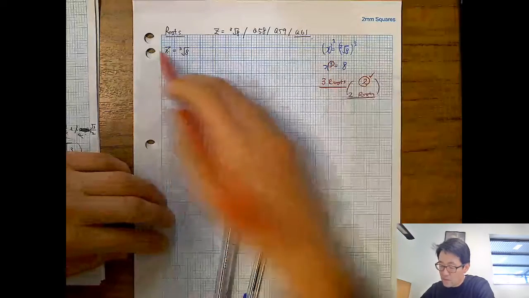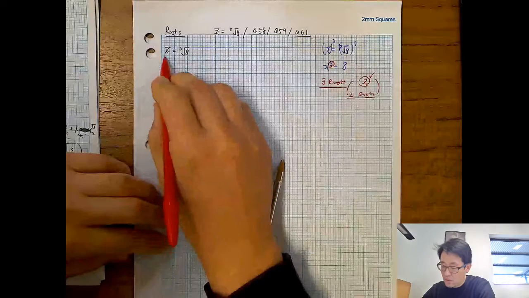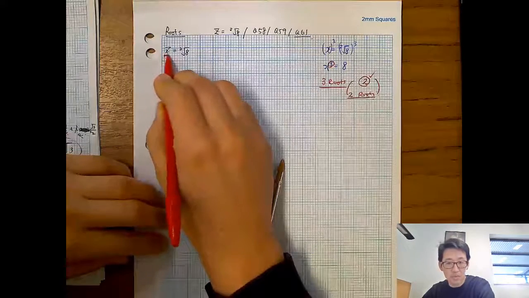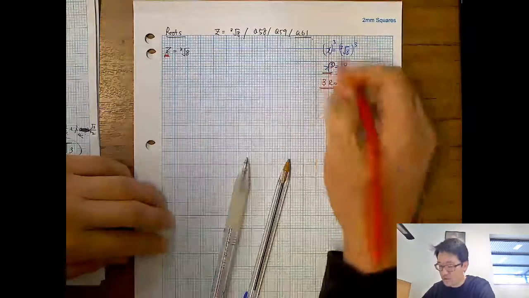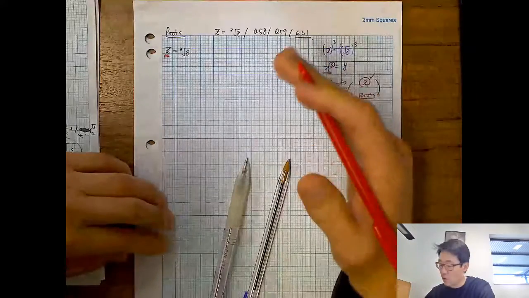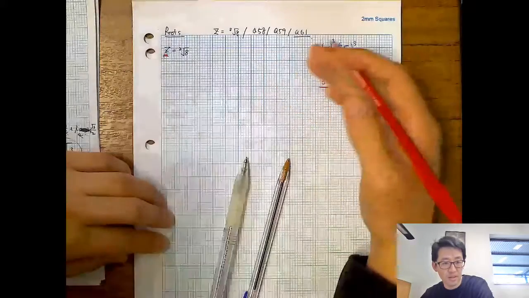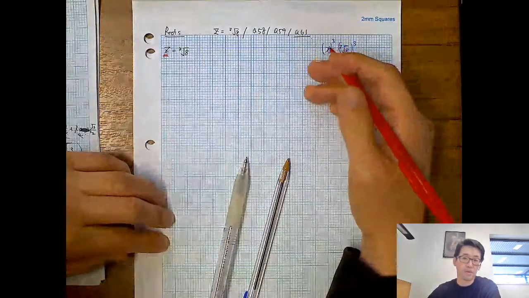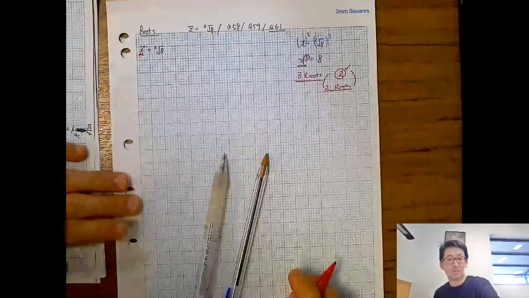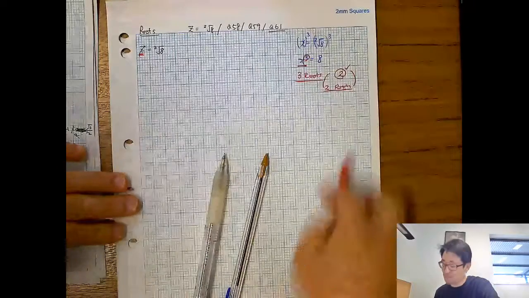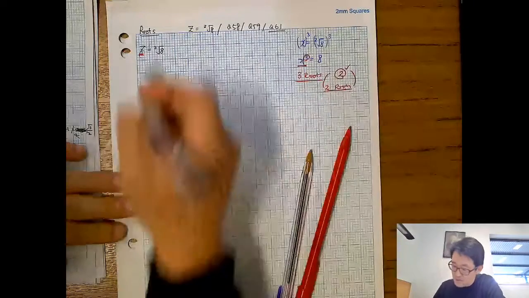How come we use Z? Because I know we're dealing with complex numbers, so I'm using Z instead of X. So when you deal with complex numbers, you always need to write down Z instead of X. Sounds okay, boys and girls? Yeah? Alright, then let's just try this question.